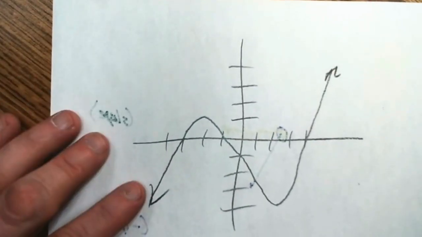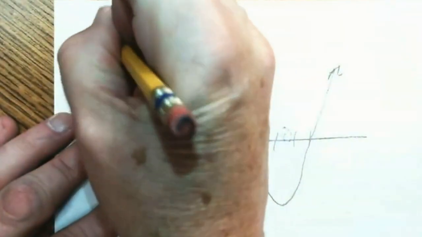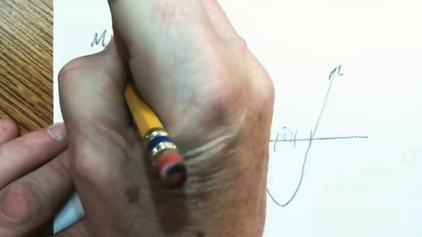Okay, we have this graph here. And it wants to know the minimum and maximum. Okay.